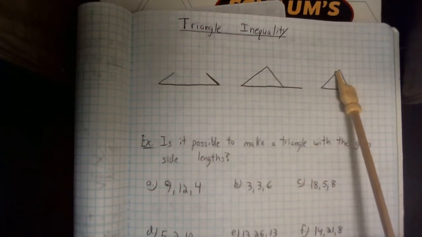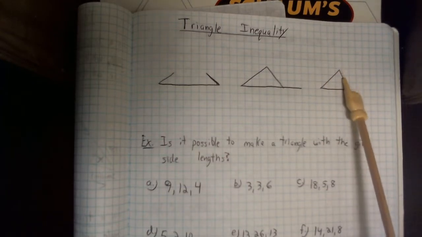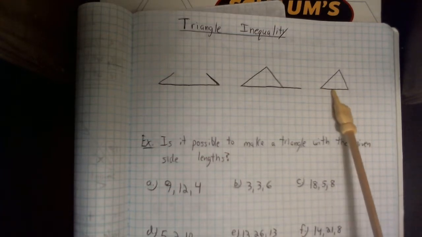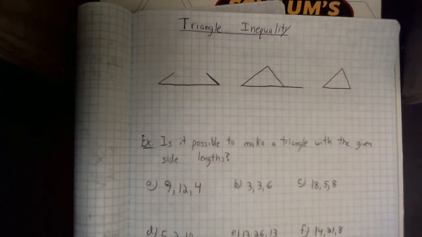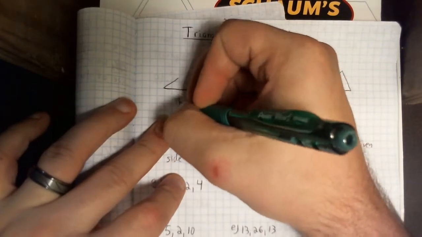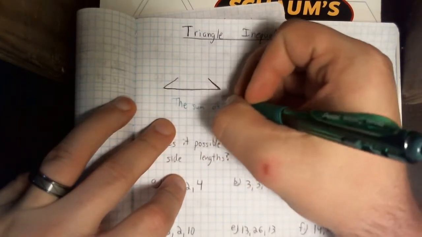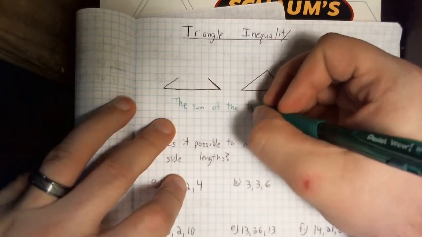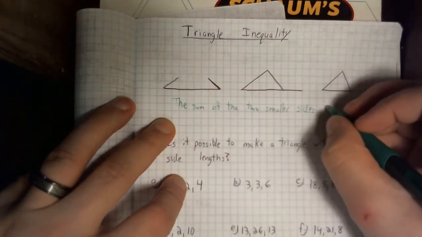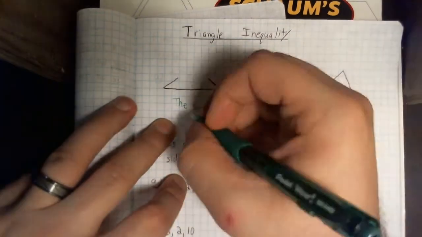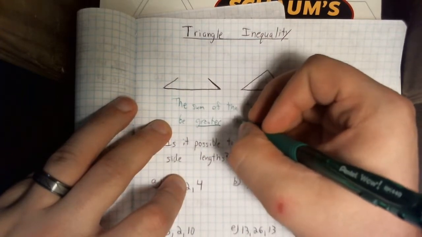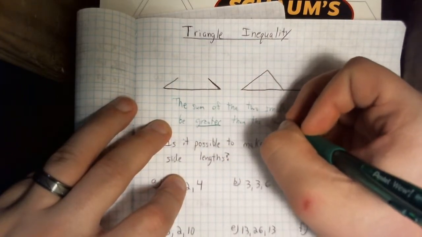But when we look at this triangle, if we were to add the length here and add the length here, they're going to be longer than this third largest side. So the triangle inequality theorem says exactly that. It says the sum of the two smaller sides must be greater than the longest side.